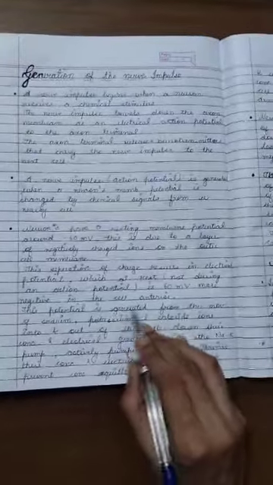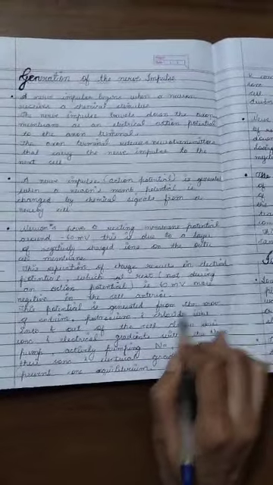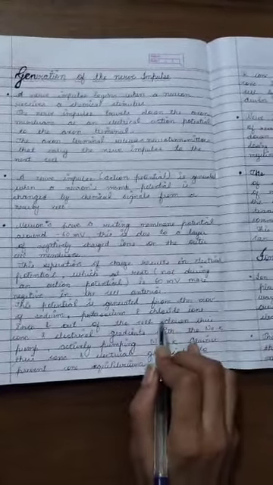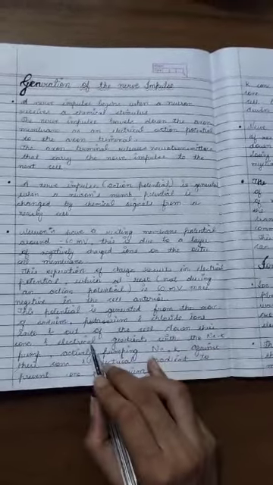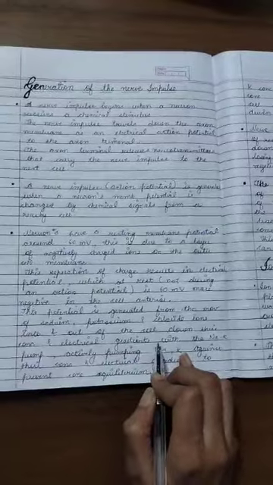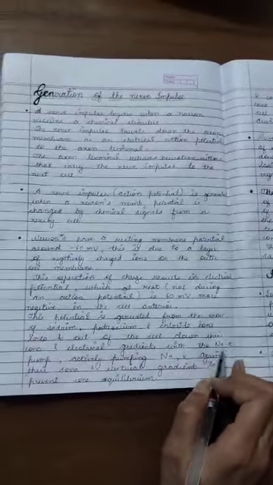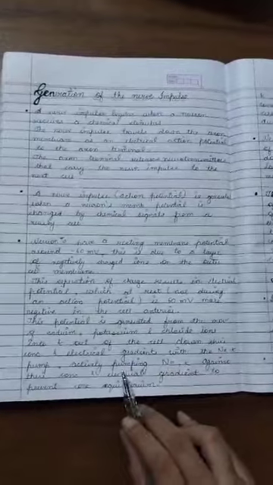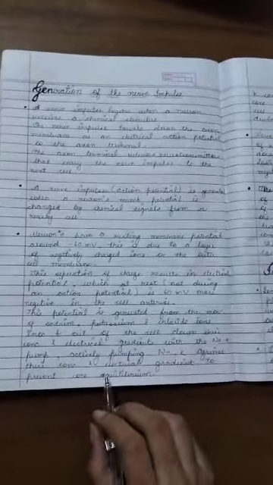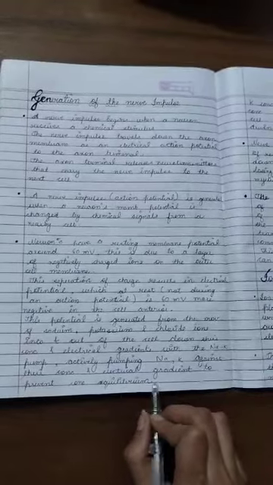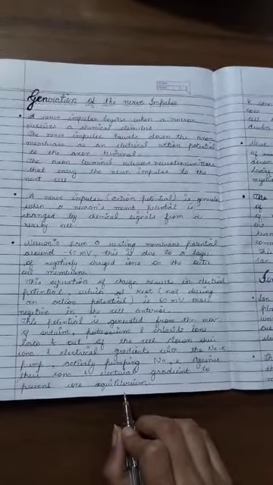This potential is generated from the movement of sodium, potassium, and chloride ions into and out of the cell, down their concentration and electrical gradients, with the sodium potassium pump actively pumping sodium and potassium against their concentration and electrical gradient to prevent concentration equilibrium.